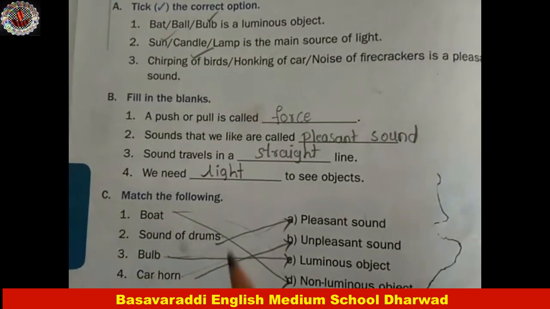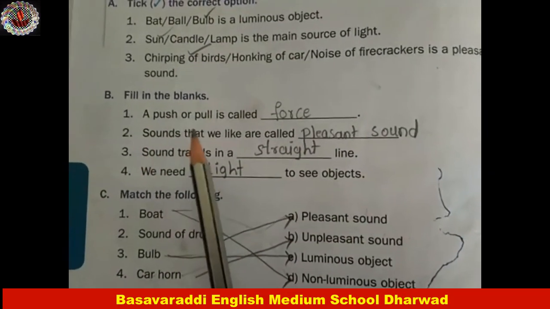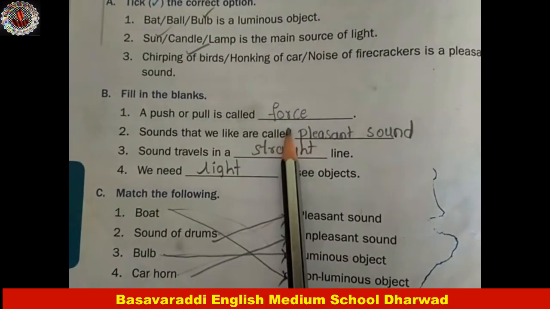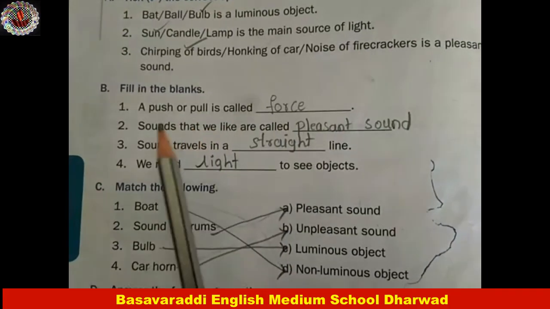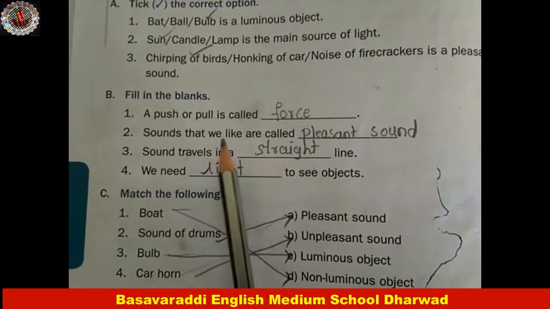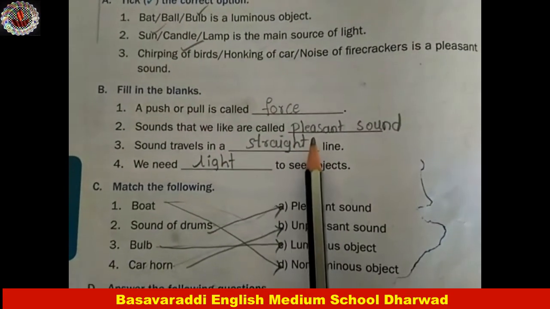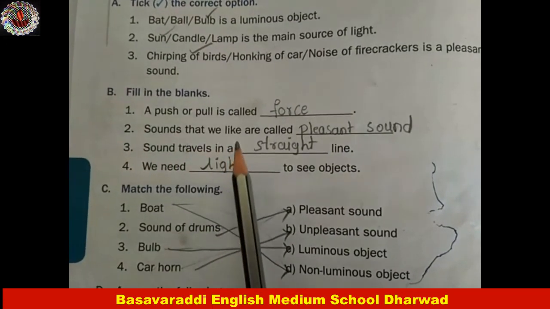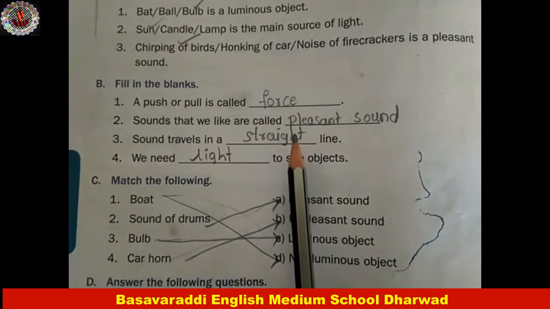B1, fill in the blanks. First one, a push or pull is called force. The answer is force. Second one, sounds that we like are called dash. Sounds that we like are called pleasant sound.